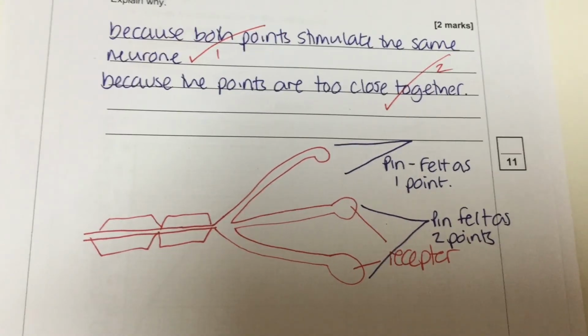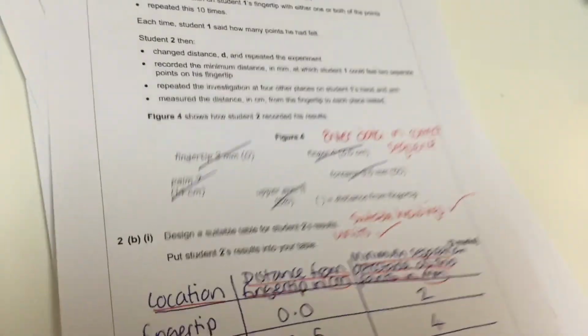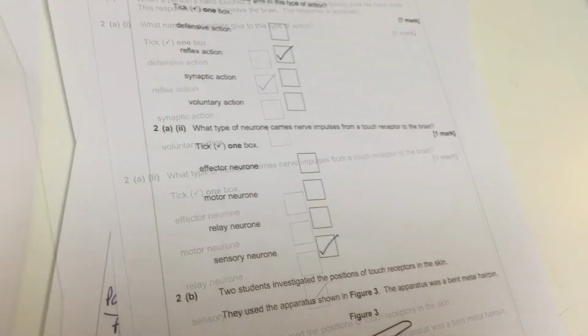I do hope the video has been of use to you. I think we're going to see these kind of questions more and more with AQA, i.e. drawing a graph and constructing a table with the correct column headings and units. So do brush up on those skills.